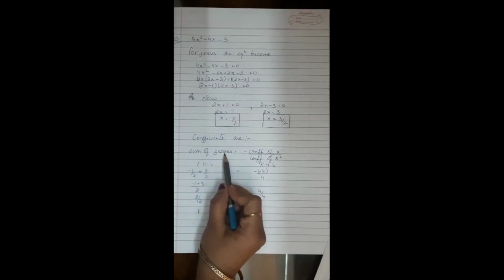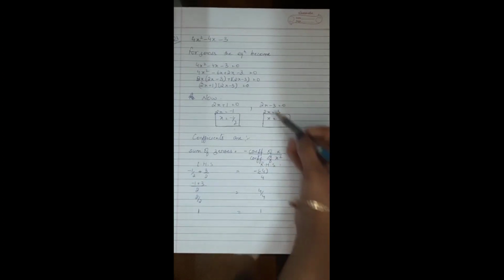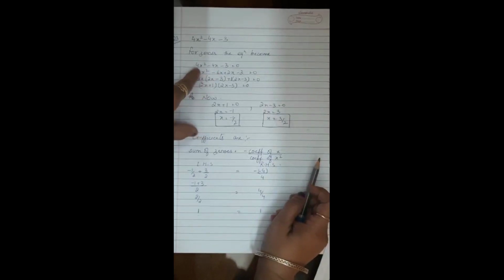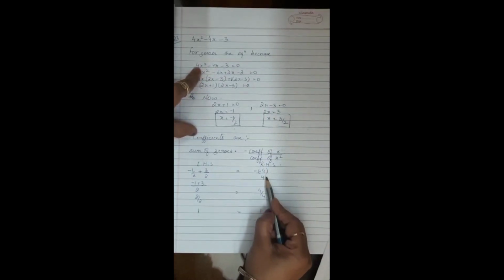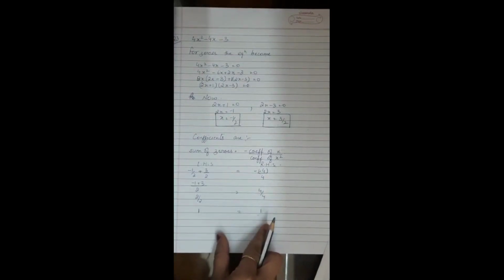Okay, see, sum of the zeros, minus 1 by 2 and 3 by 2. These are the two zeros, so I have added them and the answer comes out to be 1. Similarly, by putting them in the formula, that is minus coefficient of x upon coefficient of x square, coefficient of x is minus 4, x square is 4. By putting the values, this value also comes out to be 1. So LHS is equal to RHS.